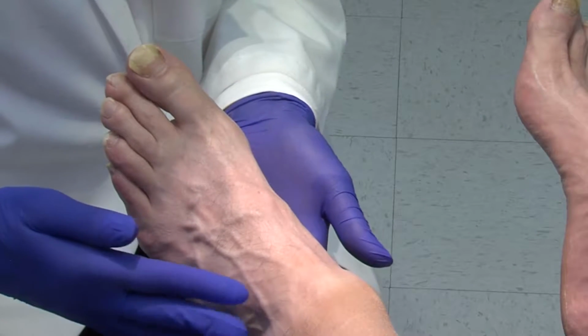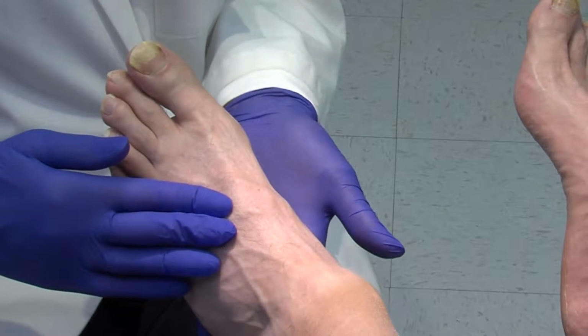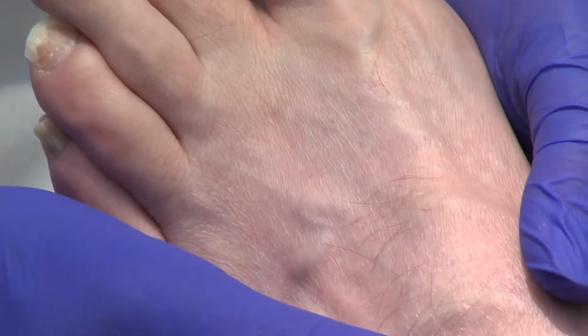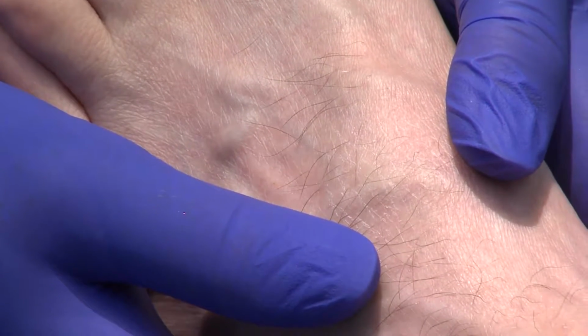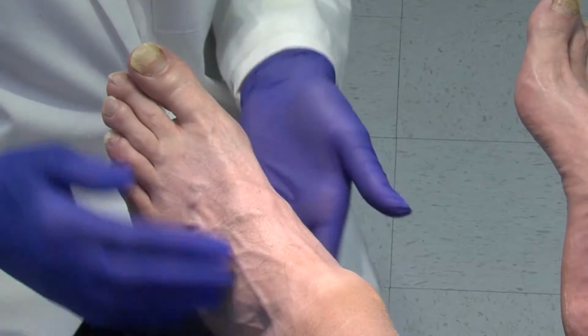Another element in the vascular assessment is assessing for hair growth. Hair growth denotes that there is good arterial flow and that the arterial flow can support hair growth on the foot. You notice this patient has good hair growth on the dorsal aspect of the foot as well as the toes. Next, we want to assess for edema.